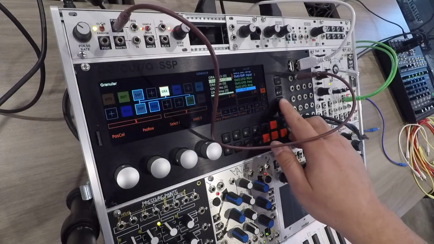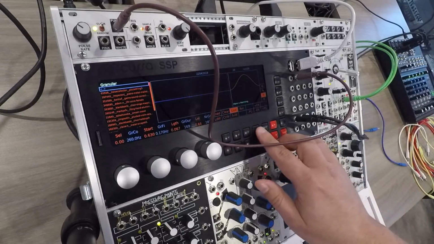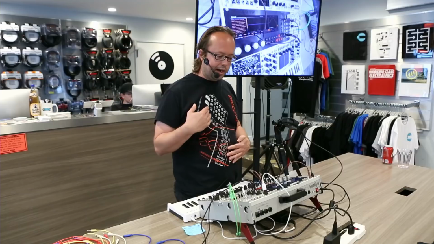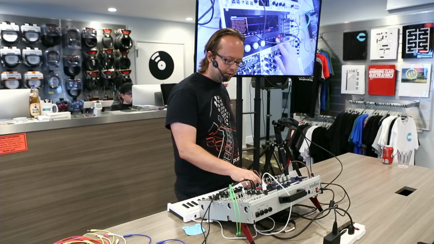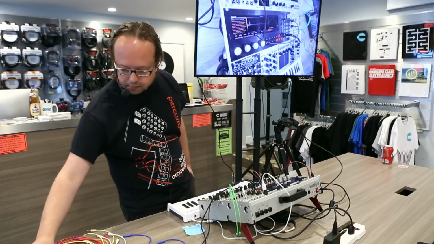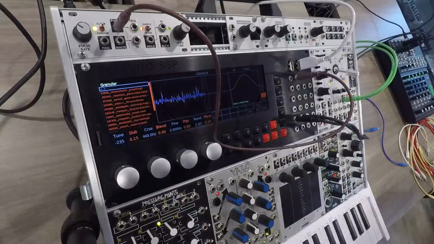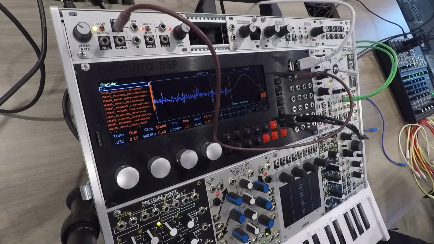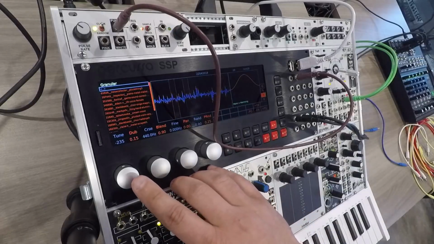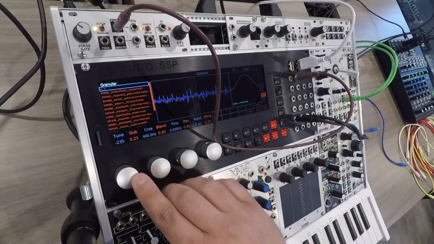So now we can go into the granular and we can start recording. And so when you record, it keeps recording over itself. There is an overdubbing factor, which controls how much new and old signal you are recording on top of itself.